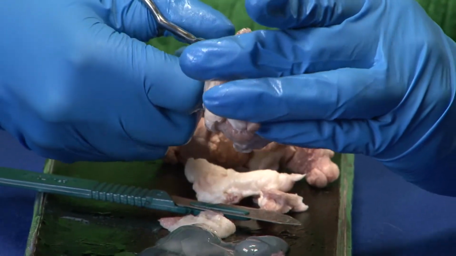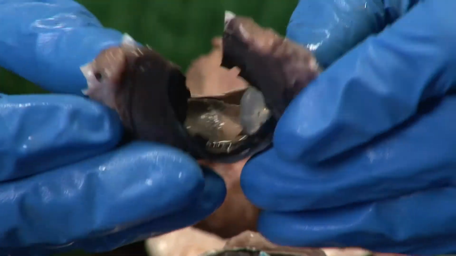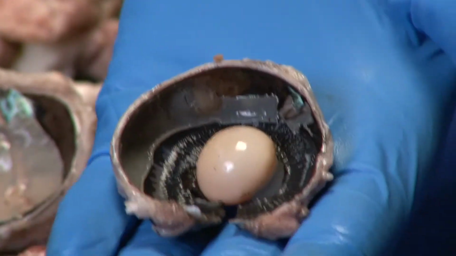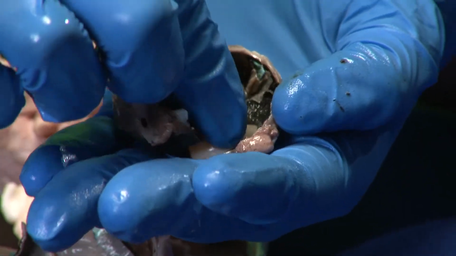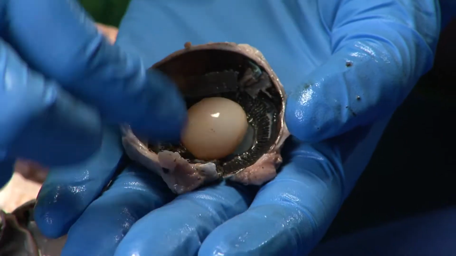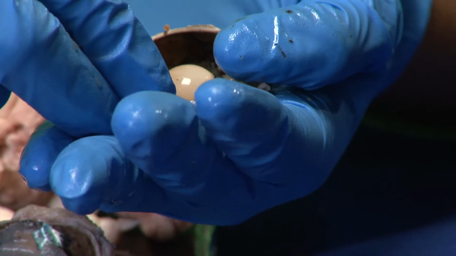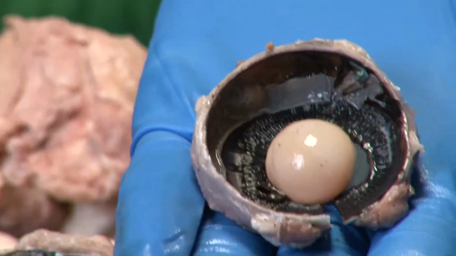Now I'm going to cut into the eye so we can see that ciliary body that's surrounding the lens. So this black portion here is the ciliary body that helps the lens during accommodation. So the lens sits right in the middle of the ciliary body, and these muscles will contract in order to make the lens fatter to see things close up, and it's expanded when you need to see things that are far away.